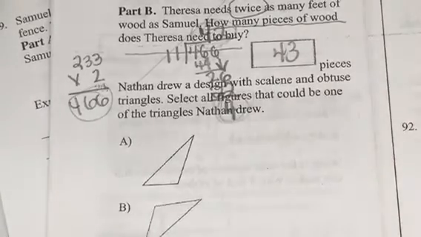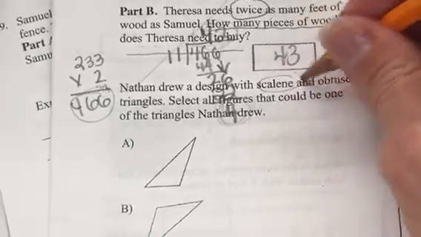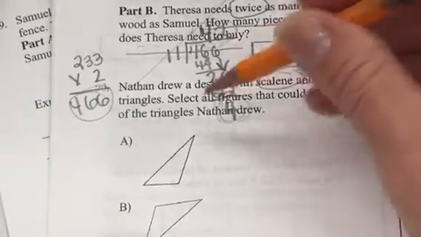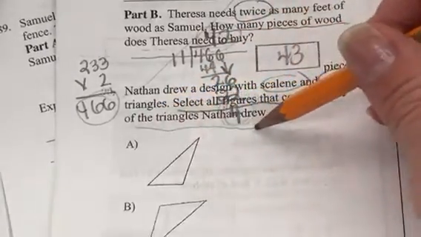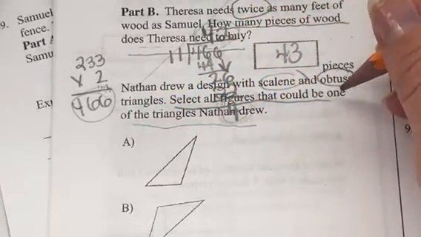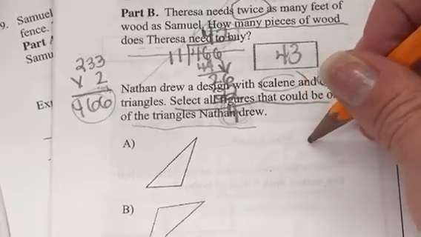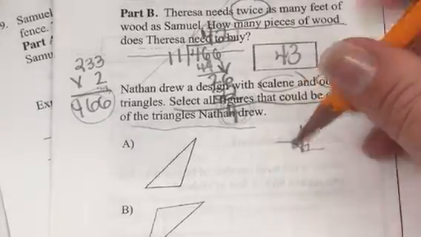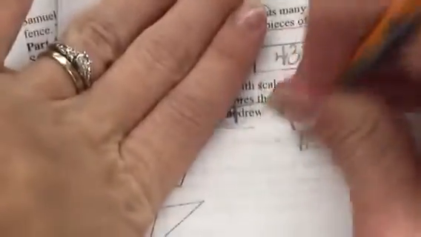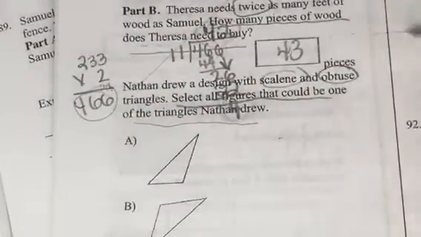Moving on to number 90, it says Nathan drew a design of a scalene and an obtuse triangle. Select all the figures that could be one of the triangles that he drew. So first of all, we need to know obtuse. Most of us know that we have acute, that's our little angles. We have a right, that's what squares off. And then our obtuse are the ones that are stretched out, kind of funny looking. They're not our normal triangles that we are comfortable with.